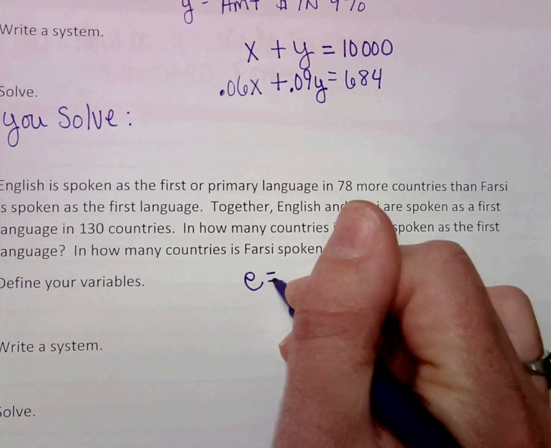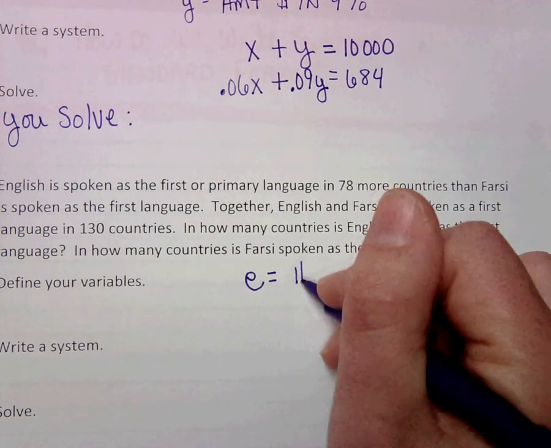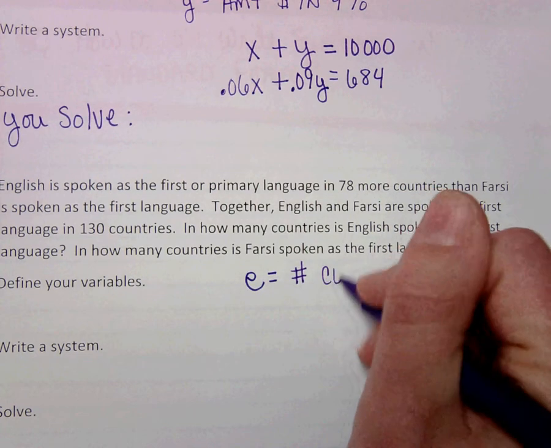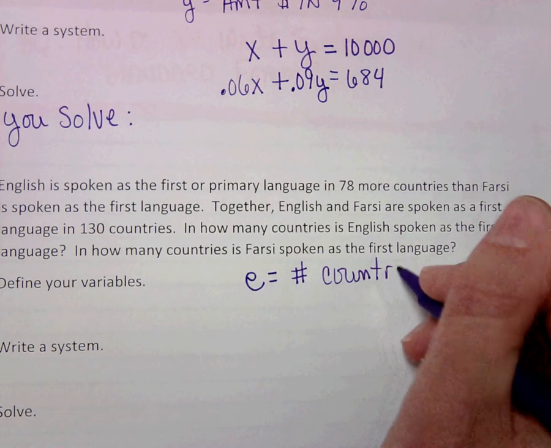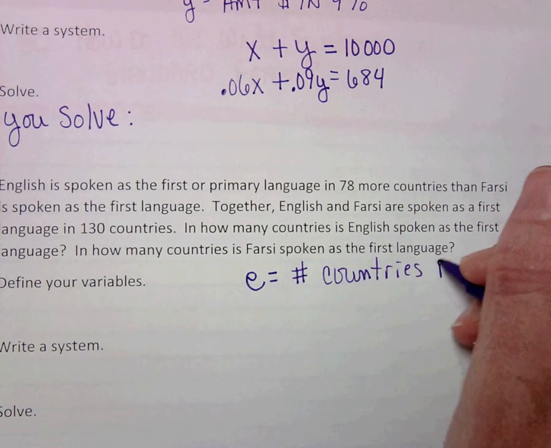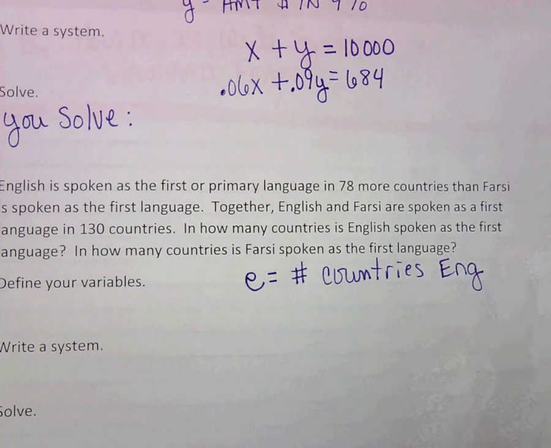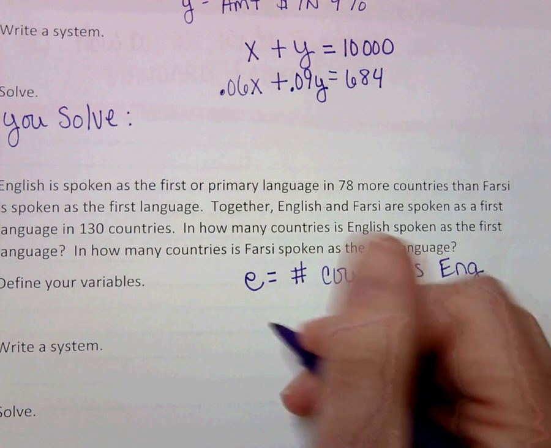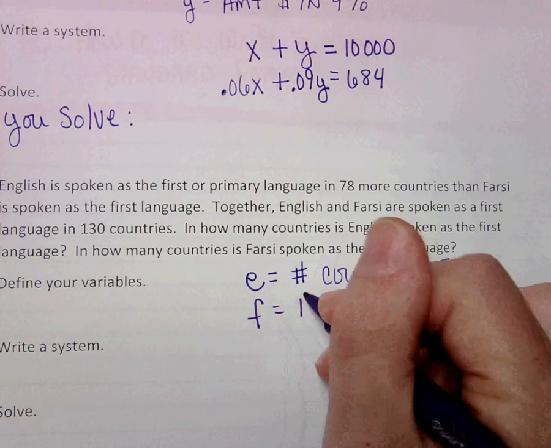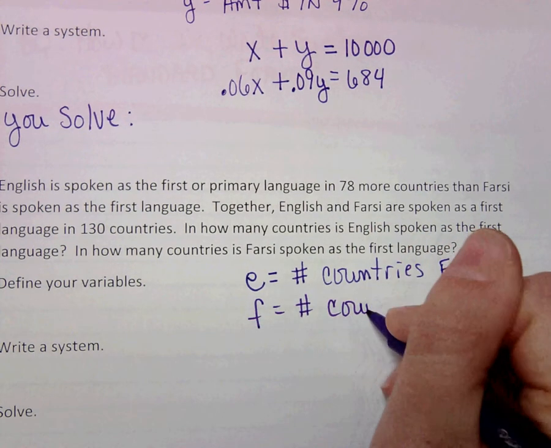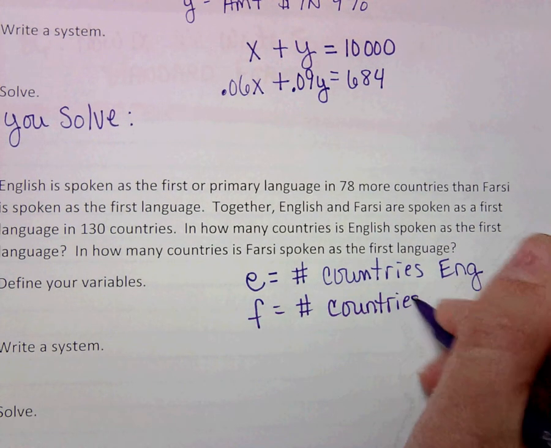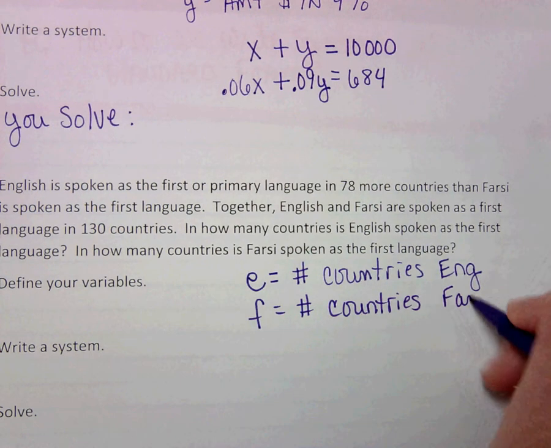I'm going to use E to represent the number of countries whose first language is English. And then I'm going to use F to represent the number of countries that speak Farsi.